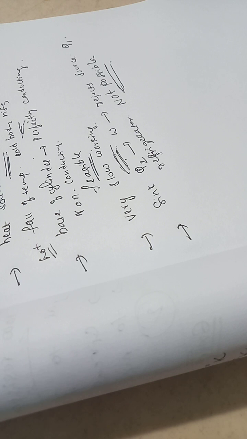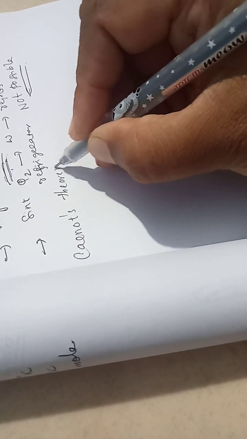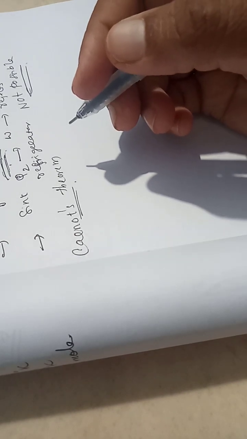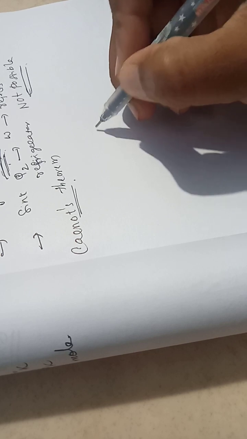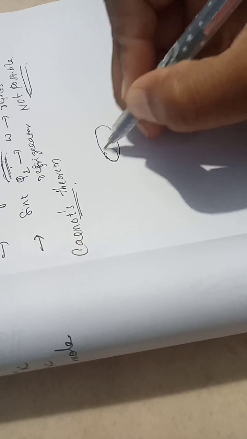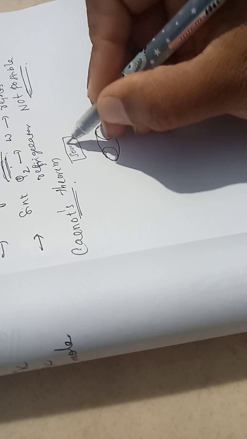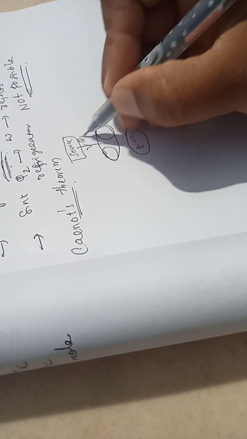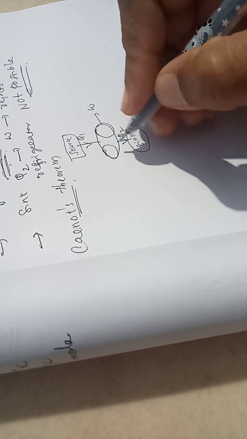Now, next, let us move to Carnot's theorem. What is a heat engine? Between the hot reservoir and the cold reservoir, it absorbs Q1 heat, converts it into work, and rejects Q2 heat in the direct process.